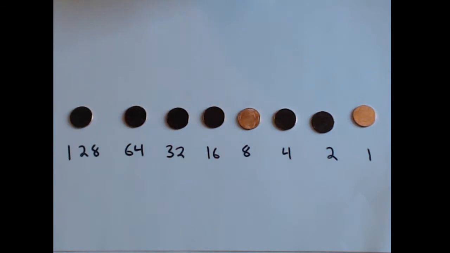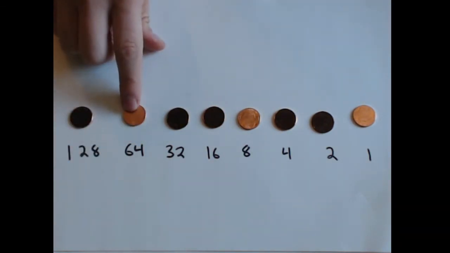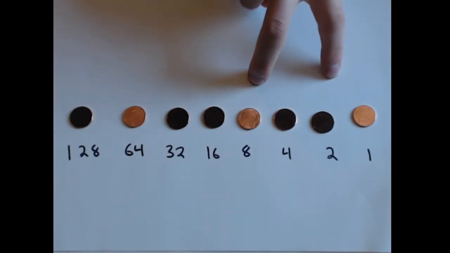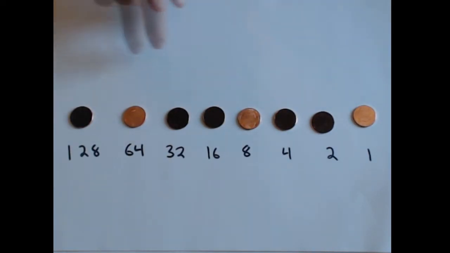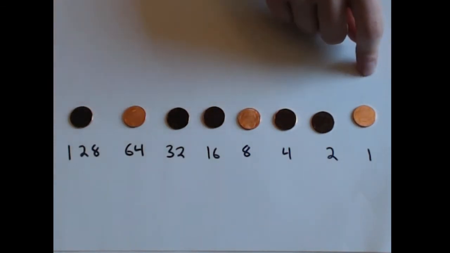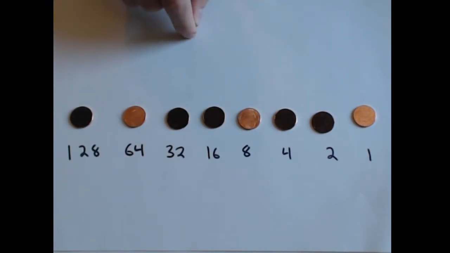All right, and then let's just throw on another one. Here we go. We throw on our 64. 64 plus the 9 that we already had is going to be 73. So 0, 1, 0, 0, 1, 0, 0, 1 is equal to 73. So that is how we represent numbers using 8-bit.